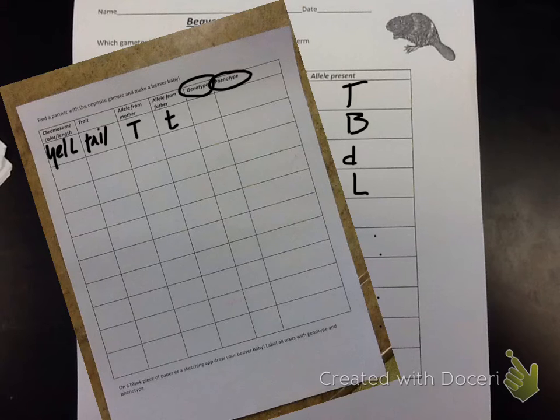Genotype is the type of genes you have. Duh. Genotype is the letters. Genotype is just the letters. So for this individual, for tail length, the genotype of your baby, my imaginary baby here, would be big T, little t. That's it. Right now, I'm going to have you only fill out up to that column. And then we're going to talk a little bit about the phenotypes as we go.